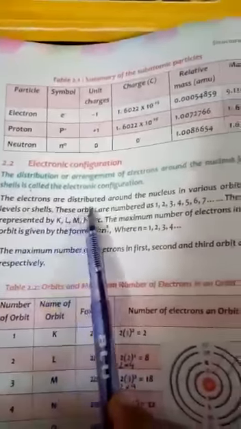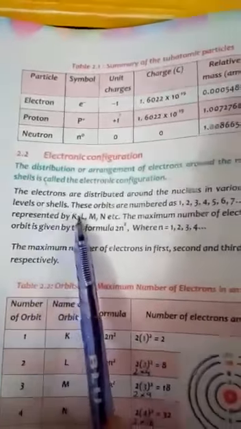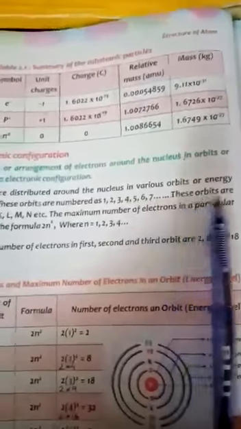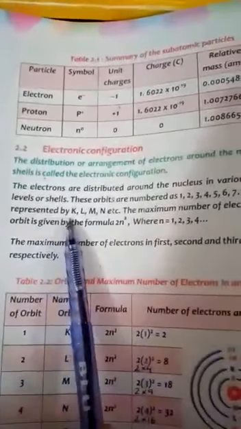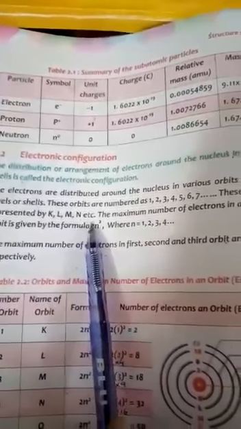The electrons are distributed around the nucleus in various orbits or energy levels or shells. These orbits are numbered as 1, 2, 3, 4, 5, 6, 7 and so on. These orbits are represented by K, L, M and so on. We have discussed it right away.